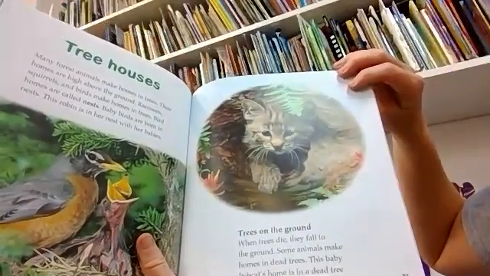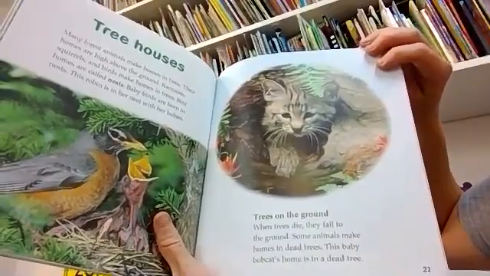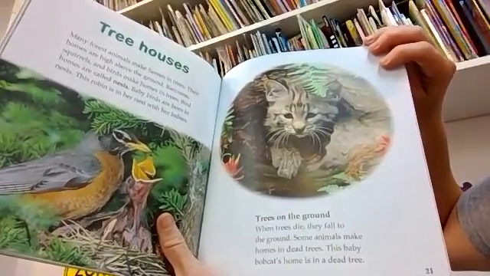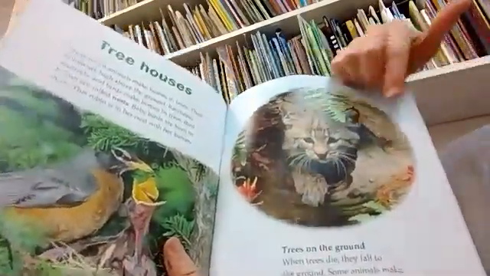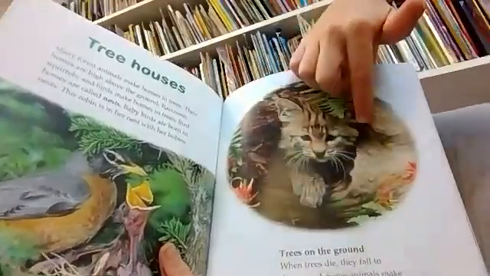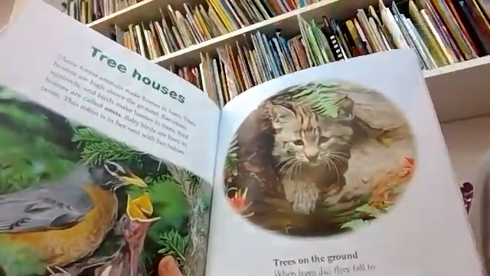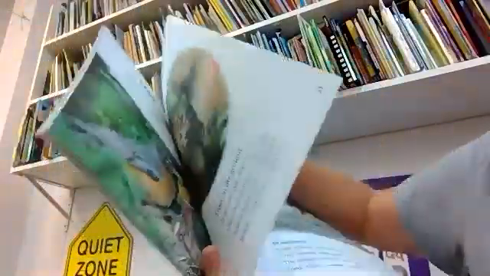Trees on the ground. When trees die, they fall to the ground. Some animals make homes in dead trees. This baby bobcat's home is in a dead tree. So it looks like there's a hole that they either dug, or there's always a hole in it, but that's where they sleep when the tree falls down.